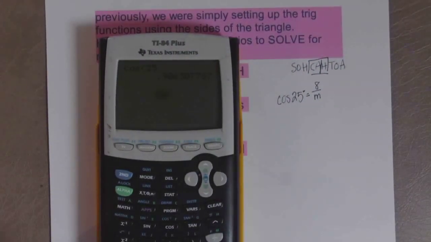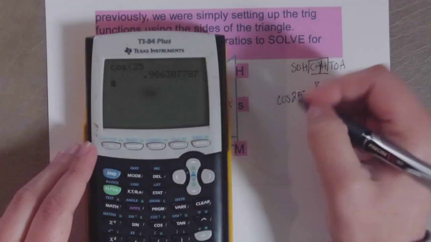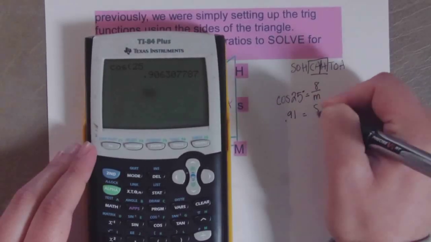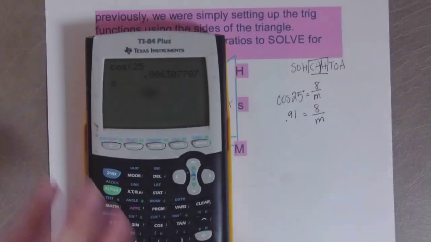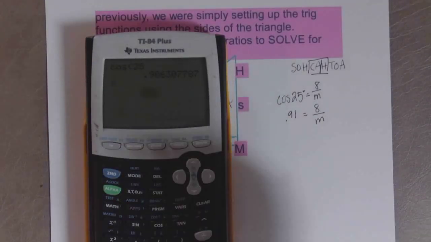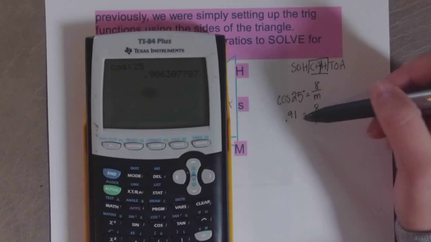All right, so cosine of 25. Boom. Look at that, just a number. So for right now, we're going to round it to the nearest hundredth. So 0.91 equals 8 over M. On this page with these examples, I'm going to round to the nearest hundredth. And then on the next page, I'm going to show you how you can be even more exact with your final answers, because I love being exact.